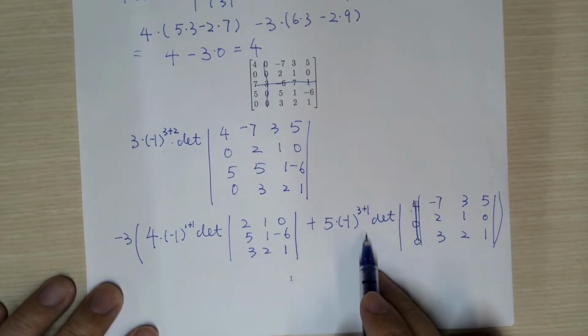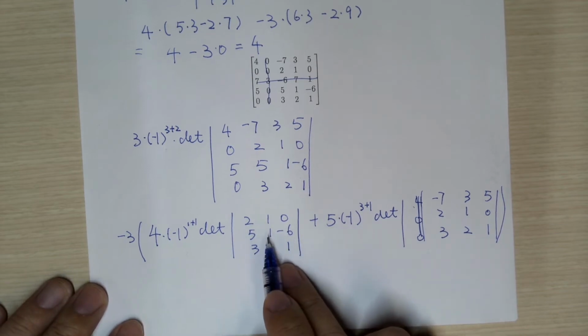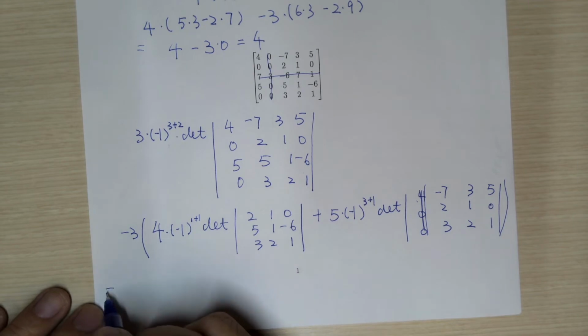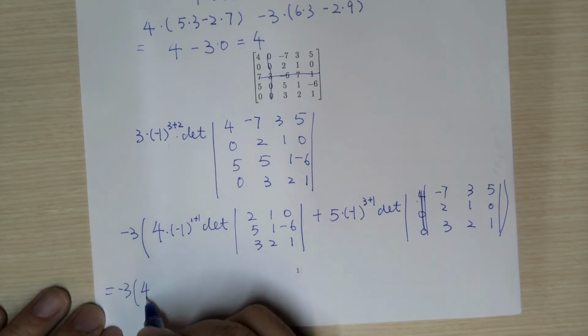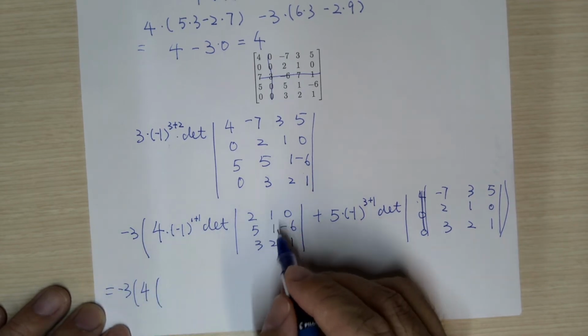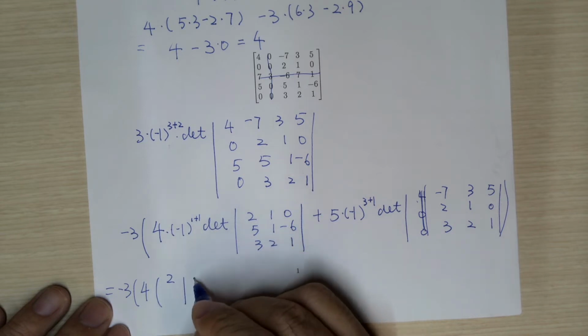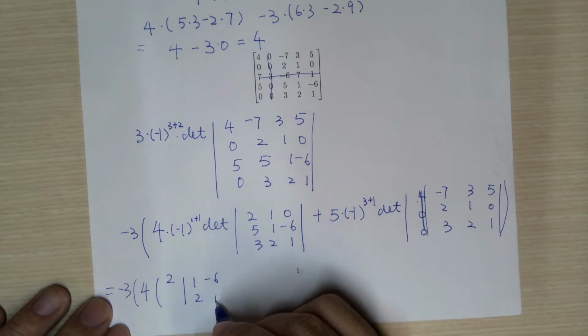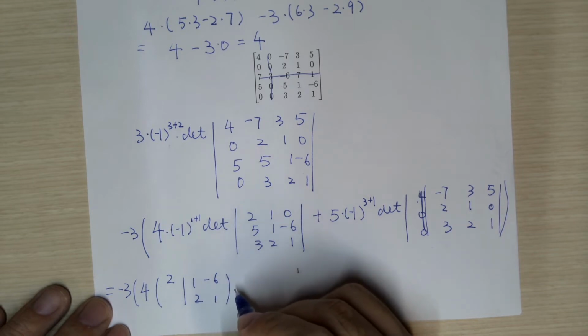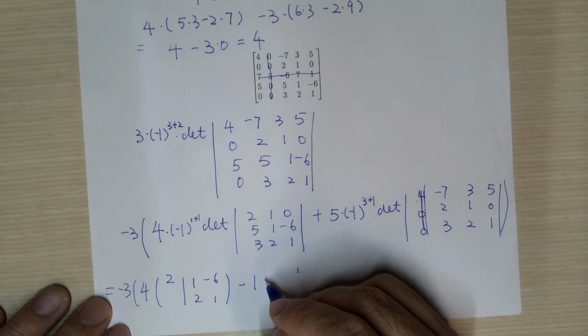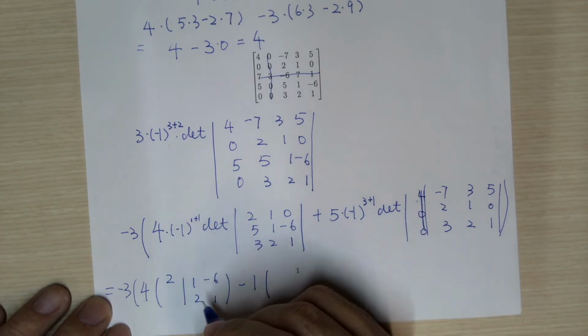This part is also positive. So what we can do, we just need to go over those two. So it's negative 3 times 4 times, this is going to be 2, right, times the determinant of 1, negative 6, 2, 1, right, minus 1 times, I just ignore the determinant, okay.